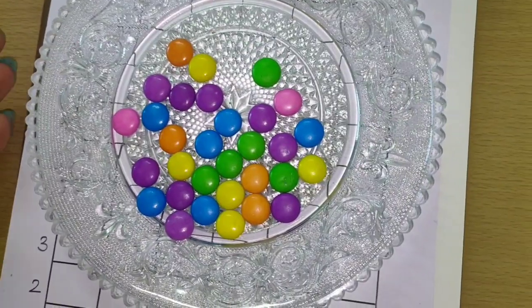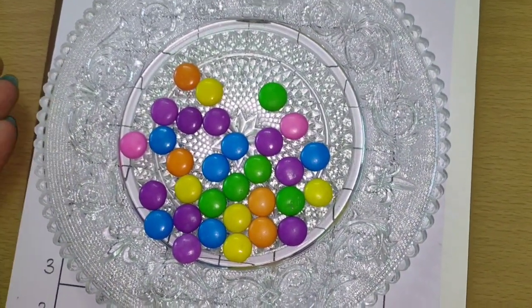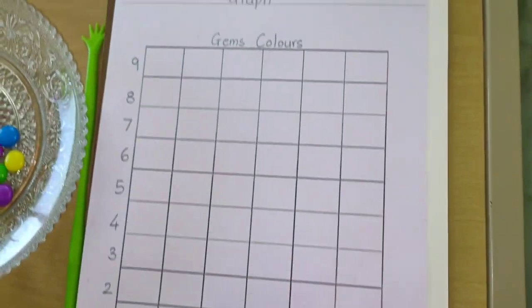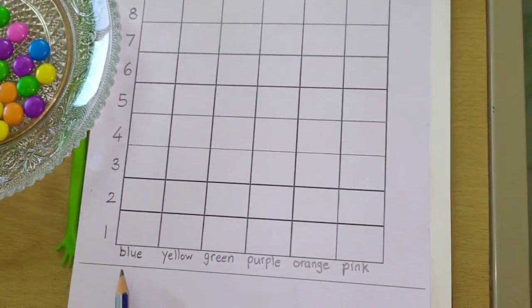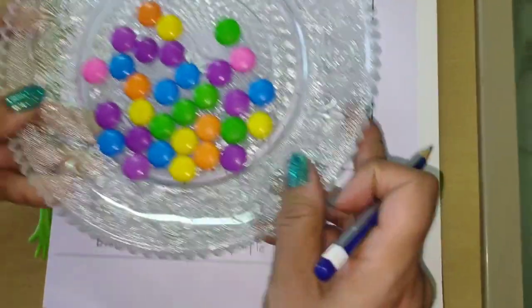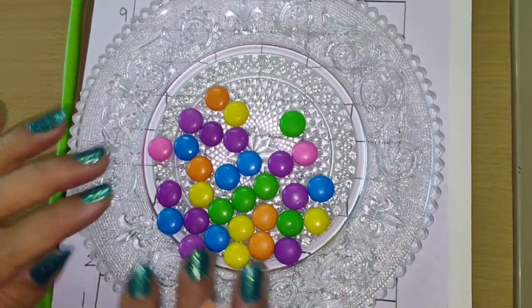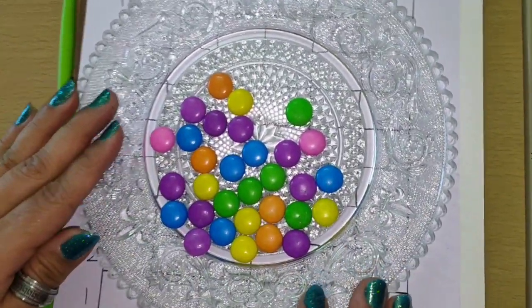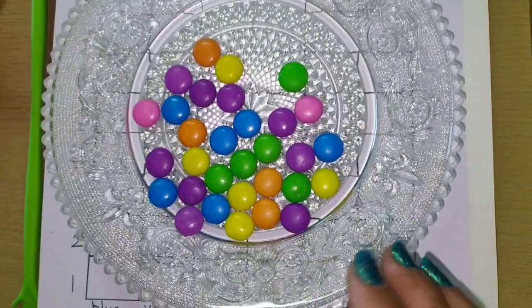There are so many mixed colors. So how do we get information? Now I want to write here how many gems I have, how many blues, how many yellow, how many green. How will we find that? So what we will do is, first we should always segregate it. Separate all the colors together. Okay, so let's separate them.